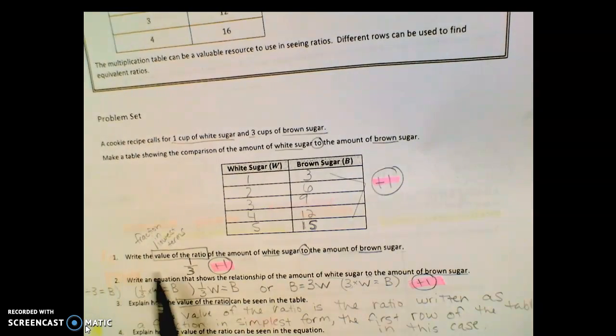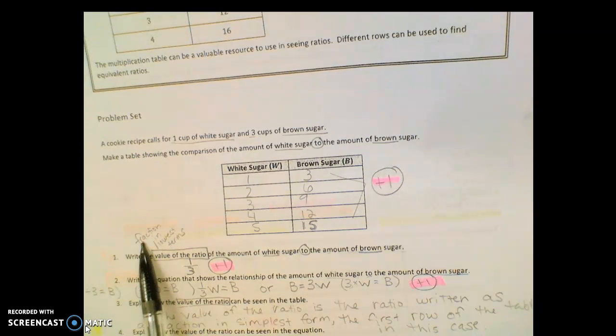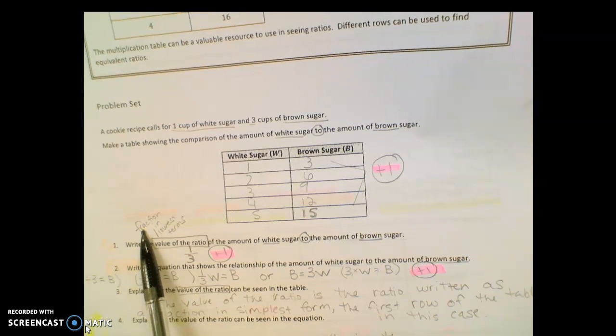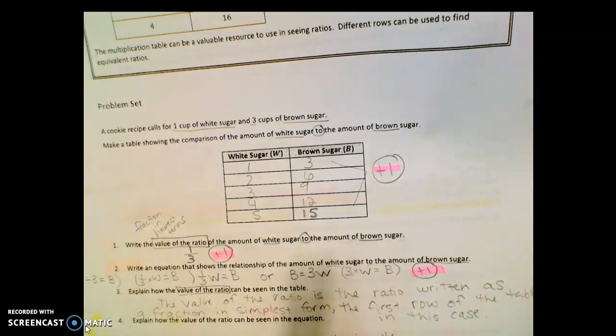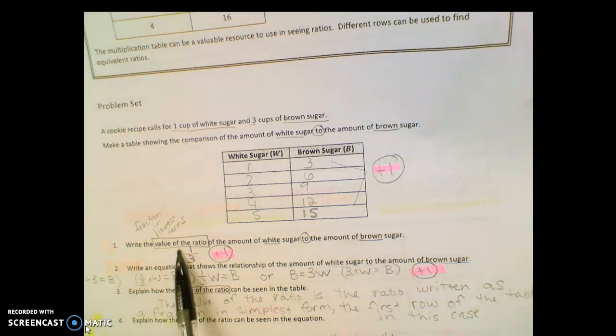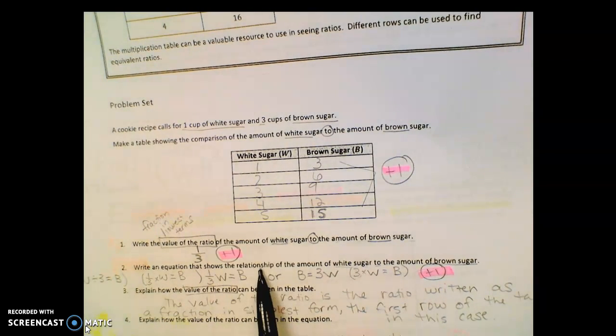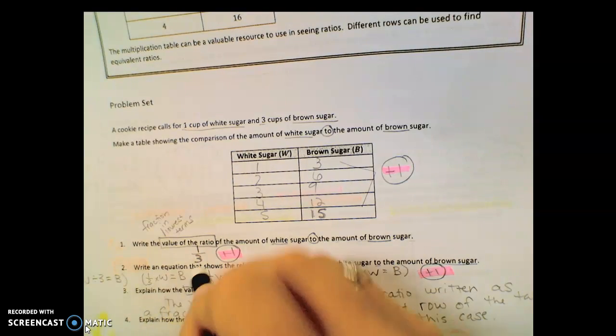For number 1, it said the value of the ratio. Immediately, you should think about fractions in lowest terms, and it was comparing white sugar to brown sugar. So white to brown would be a value of 1/3. Then it says write an equation that shows the relationship of the amount of white sugar to the amount of brown sugar, and you could have written 1/3 of a group of white equals the brown. Nope, that's not right. 1/3 of the brown.